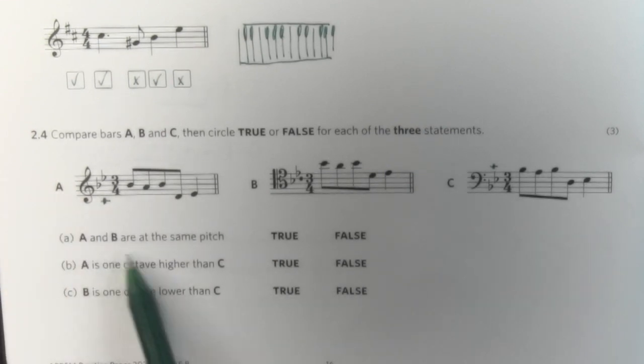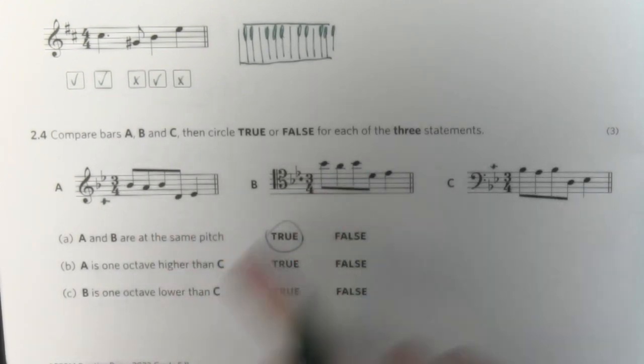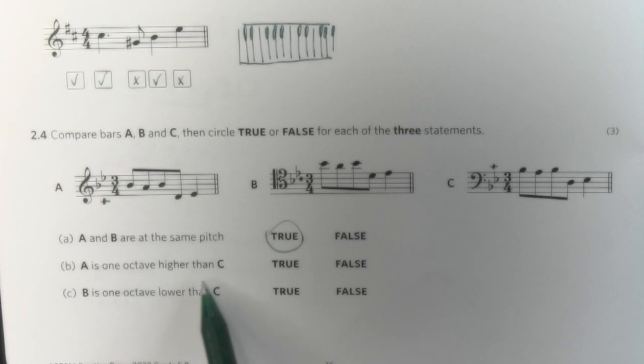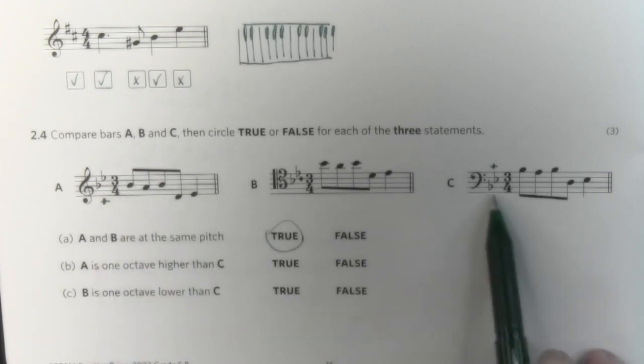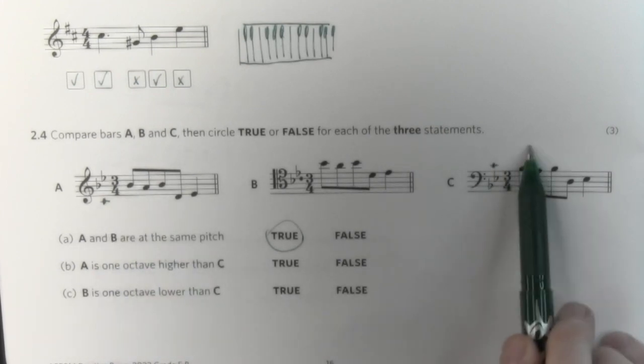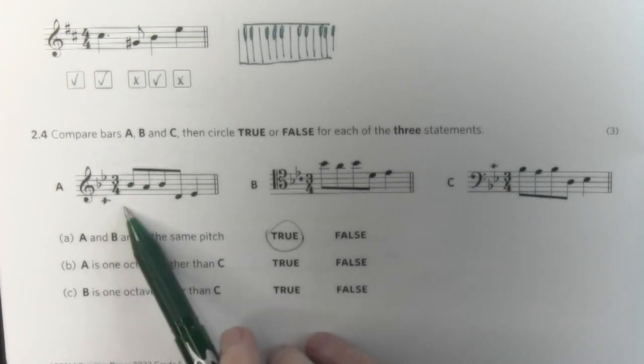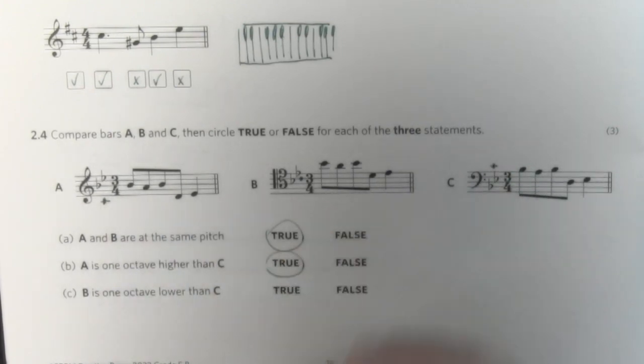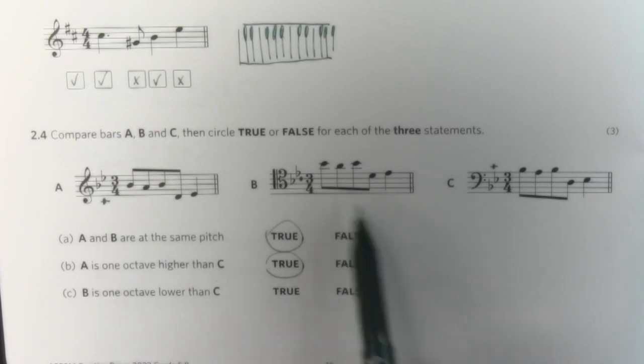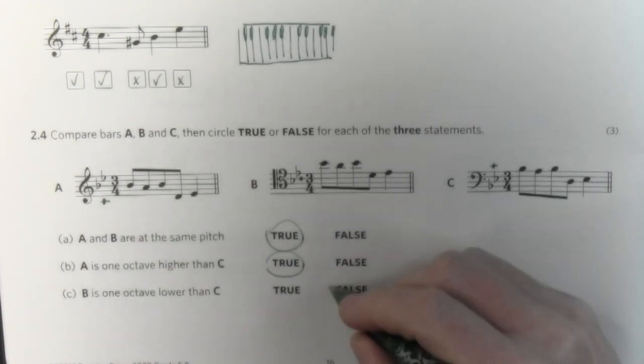A and B are the same pitch. Yes, I've just said that. A is 1 octave higher than C. Yes, because this is just here and this is just below. So yes, correct. B is an octave lower than C. No, because they are the same. So this is false.